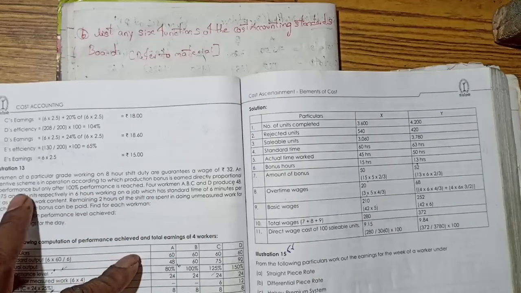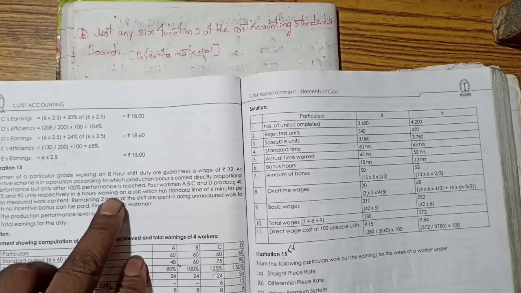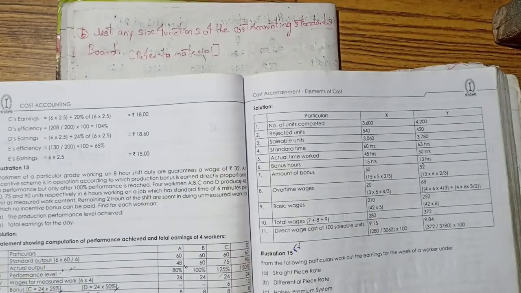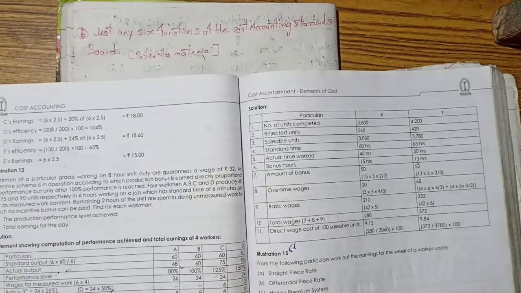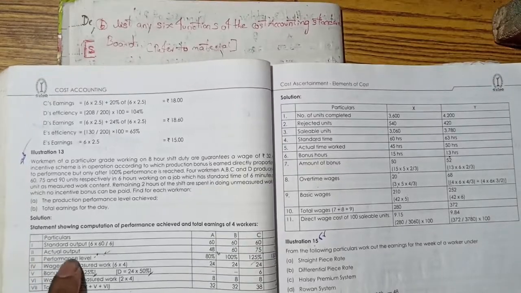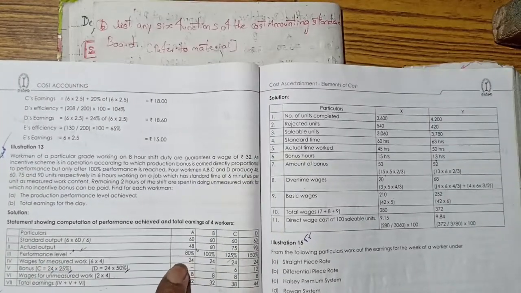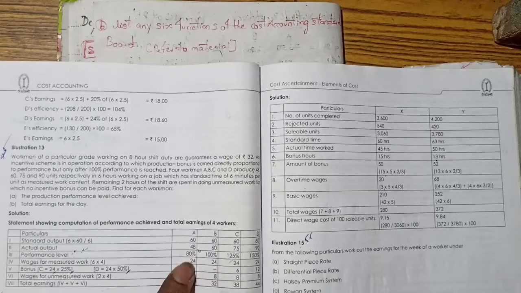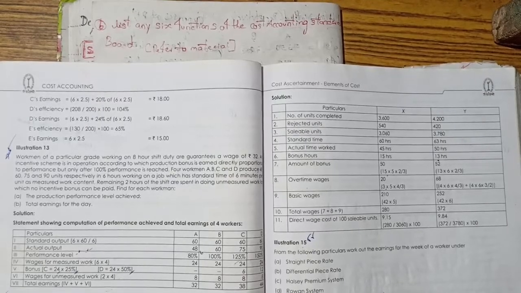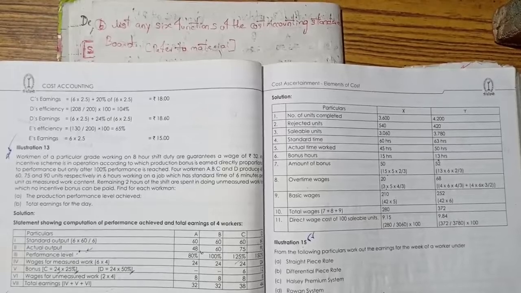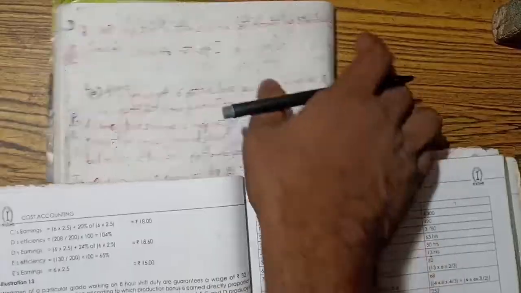Here we see that the bonus is paid only after 100% performance is reached. The four workmen A, B, C, D produce 48, 60, 75 and 90 units. We calculate the performance level for each.